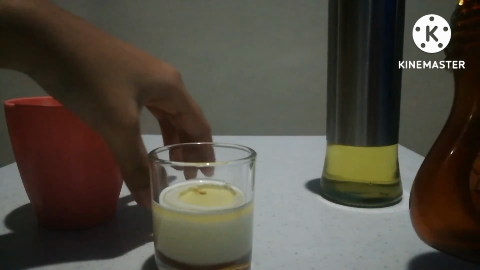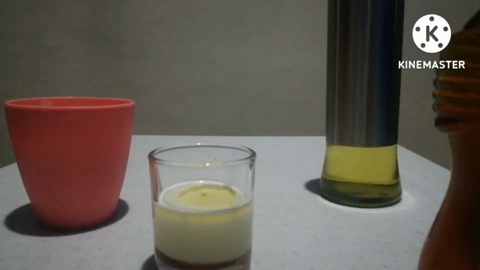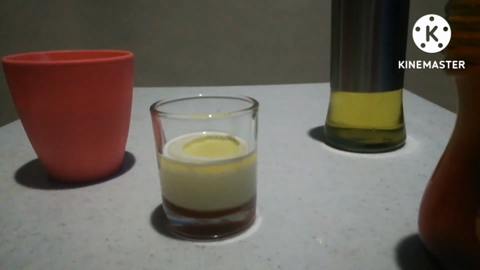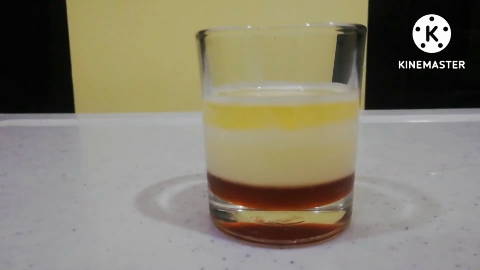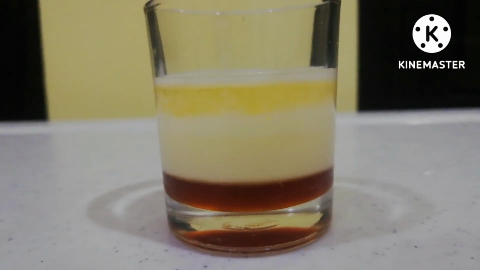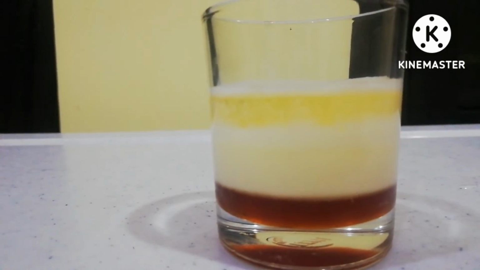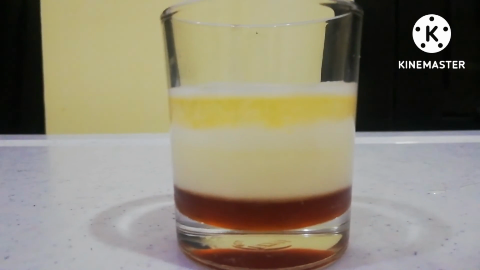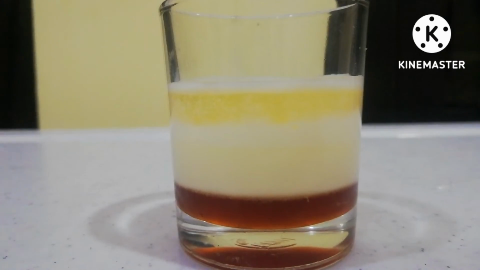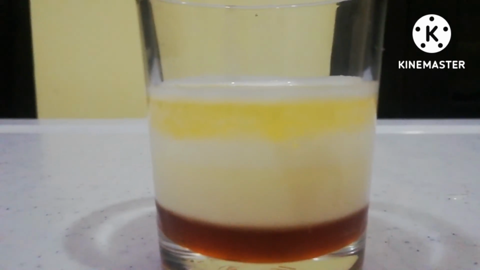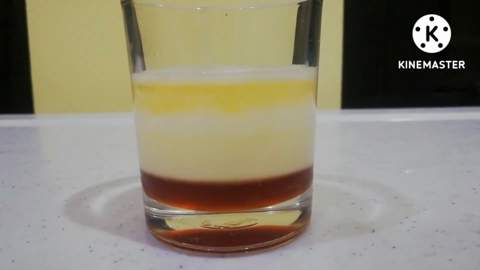I'm doing this outside. So we're going to let that sit for a few minutes. We're back now with better lighting, so we can better see the difference in the layers, the different densities, with the honey at the bottom, powdered milk mixed with water in the middle, and oil on the top. So there we have it, a small density tower in a shot glass.